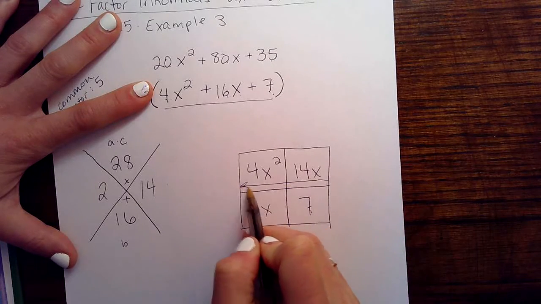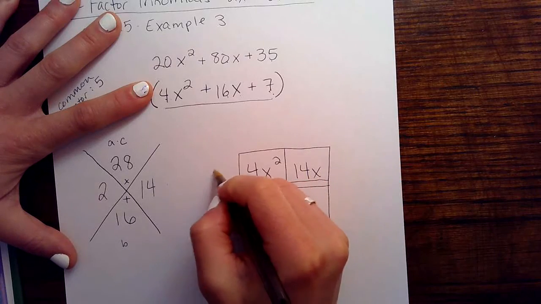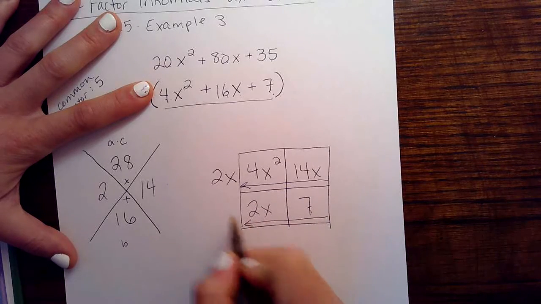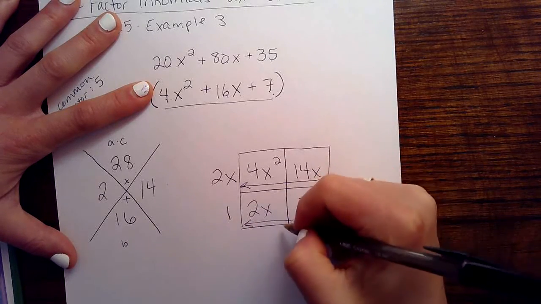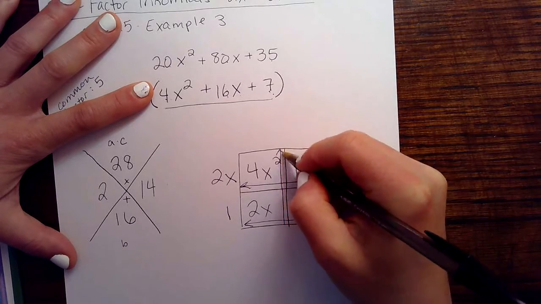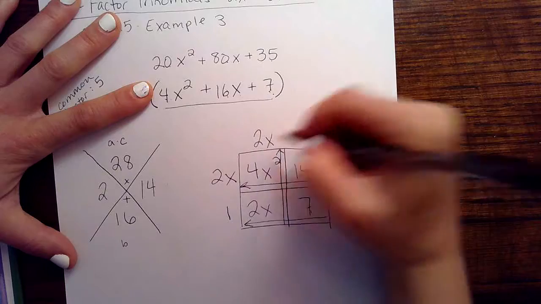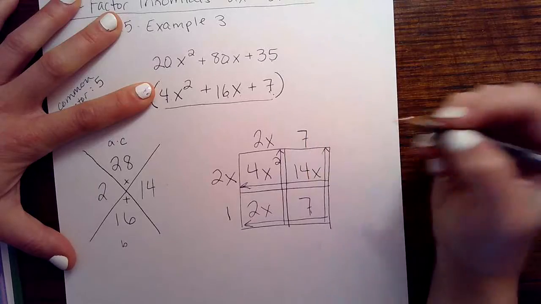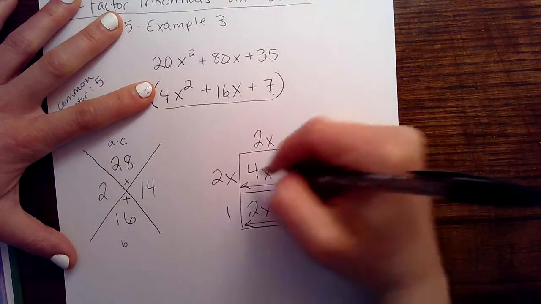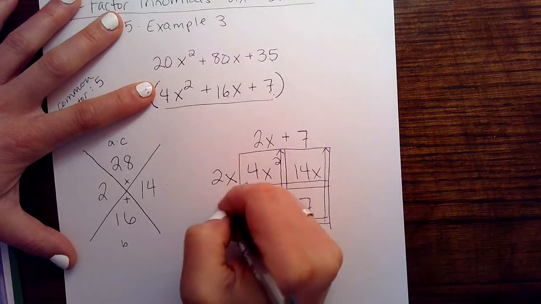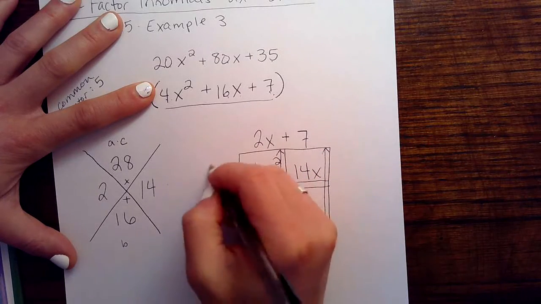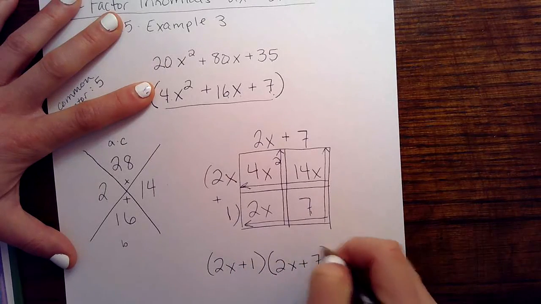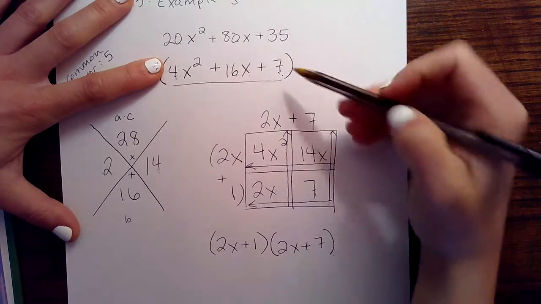I look for common factors. So 4x squared and 14x have 2x in common. 2x and 7 just have a 1 in common. 4x squared and 2x, the first column, have 2x in common. And 7 and 14x have 7 in common. These are all positive, and so all of this is added together. And normally this would give us our answer, 2x plus 1 times 2x plus 7. That is the factored form of this trinomial.